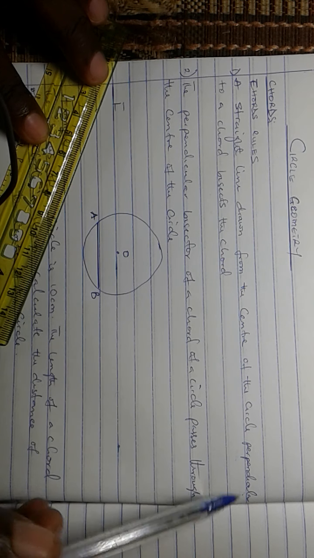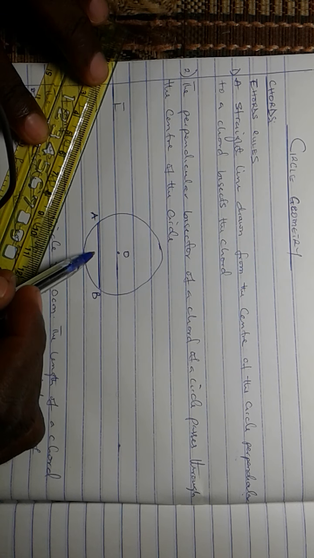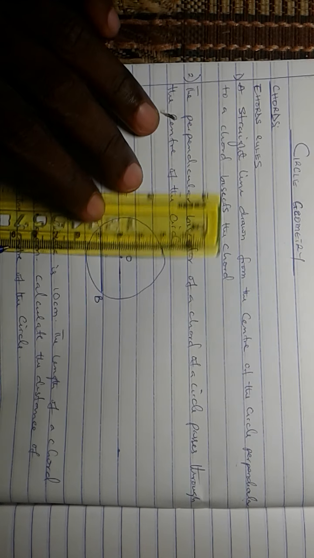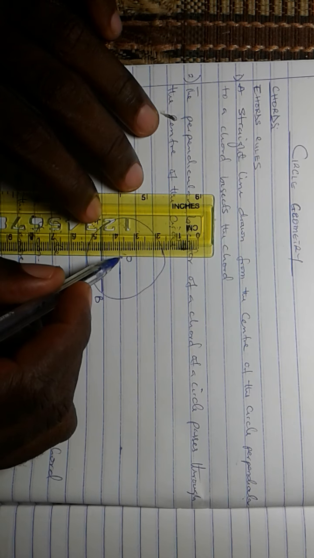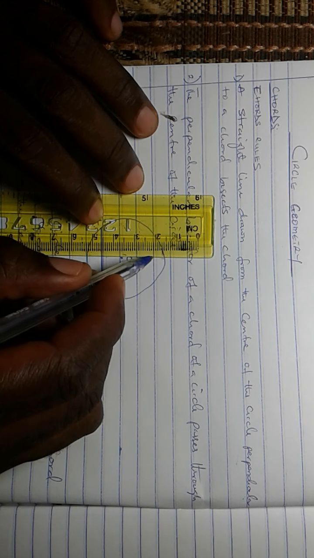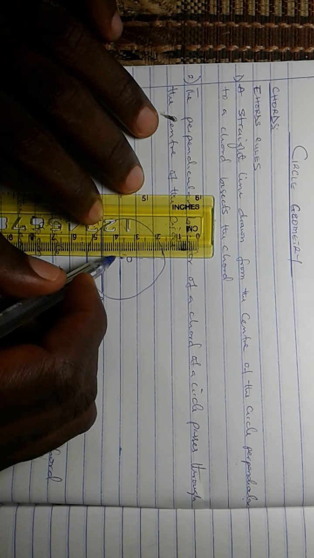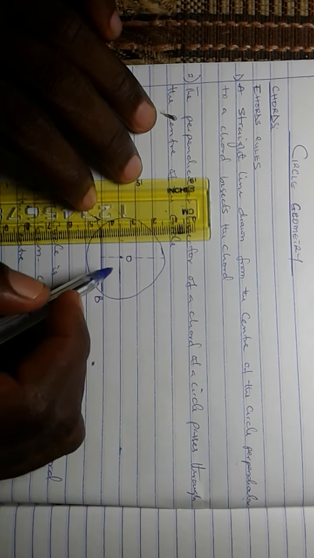When we say perpendicular, it means at 90 degrees to the chord. So if I draw a straight line passing through the center of this circle, touching this chord, it bisects it at an angle of 90 degrees. So this is 90 degrees.